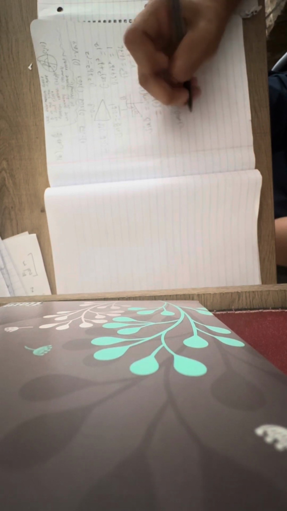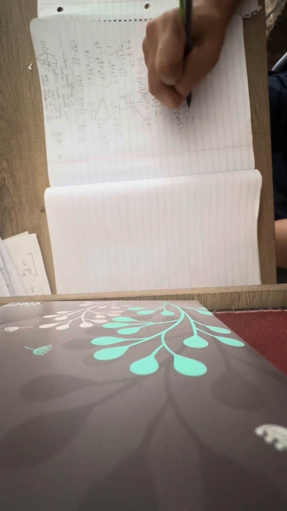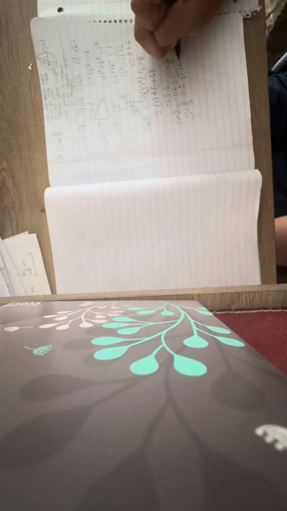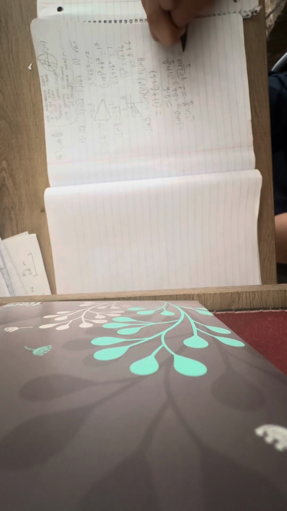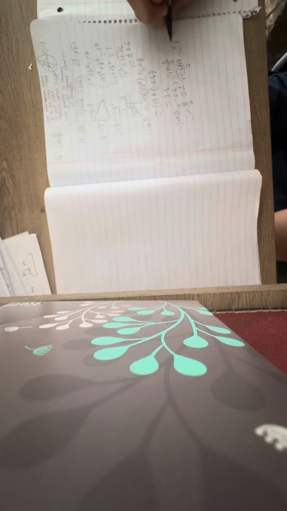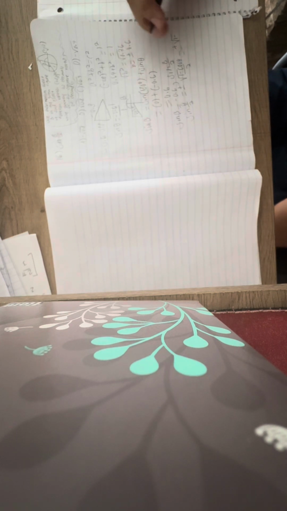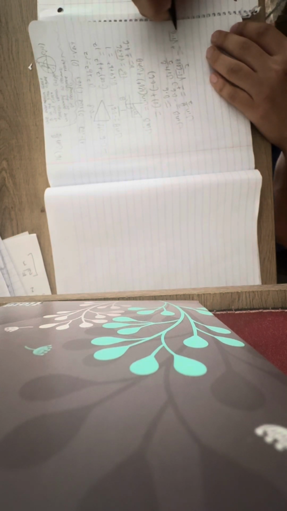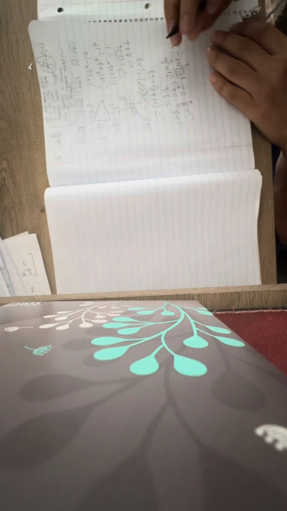Our formula then is sine theta over 2 equals plus or minus the square root of (1 minus cosine theta) over 2. This then, we plug it in: plus or minus the square root of (1 minus cosine of negative 0.8) divided by 2.